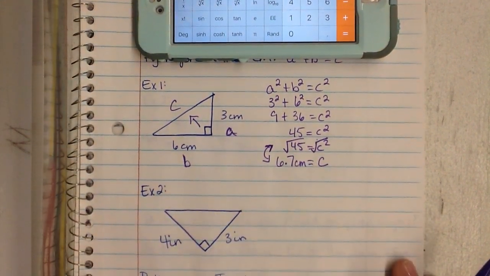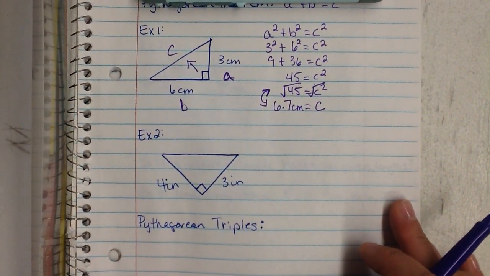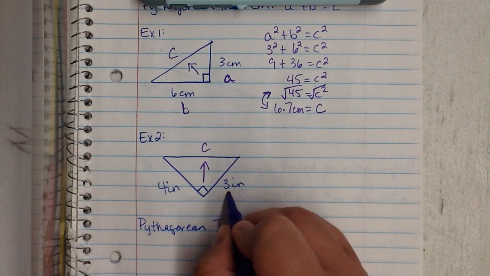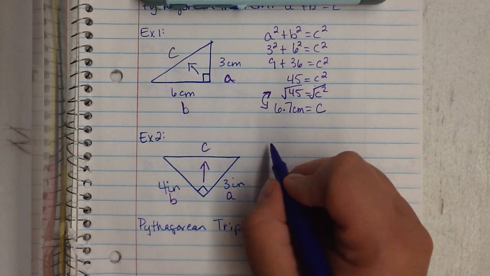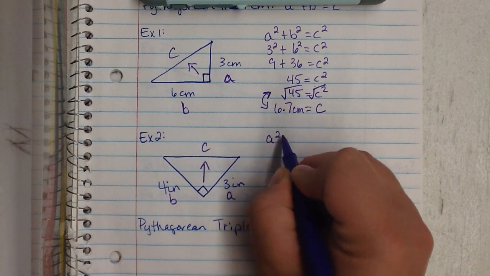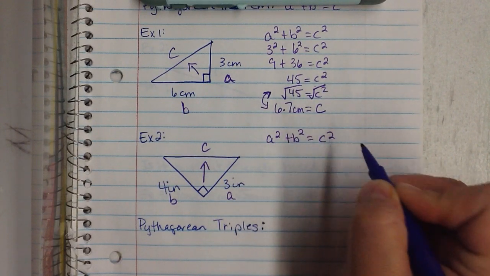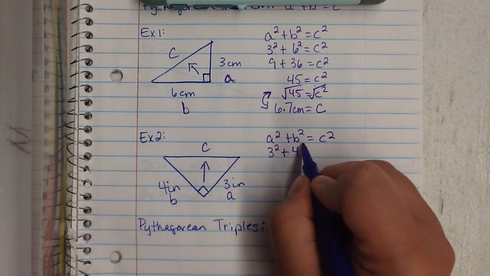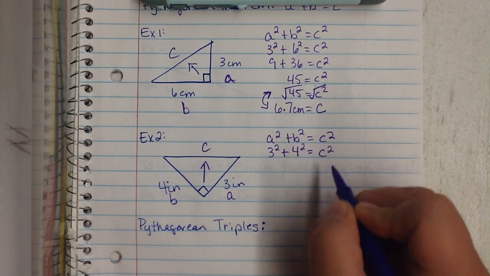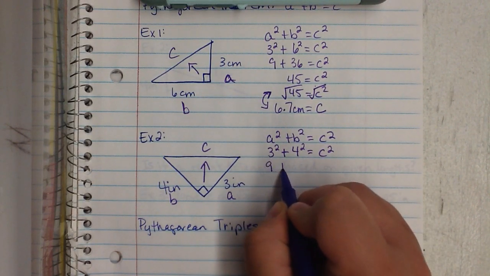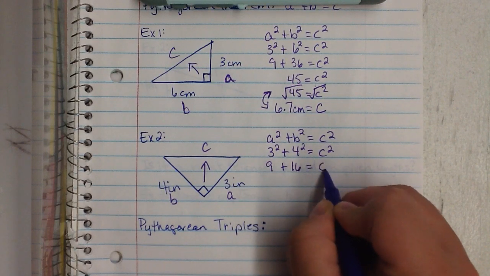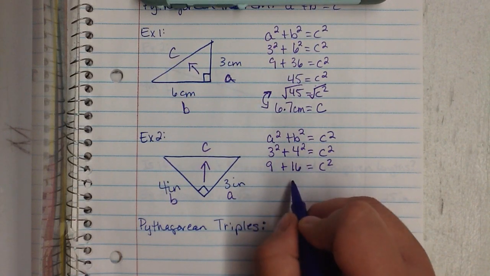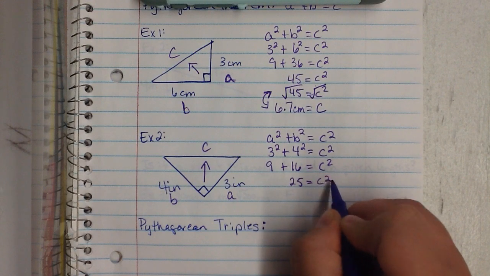Now we're going to go down here and work out another example. Across from the right angle is C. The other two sides are A and B. So A squared plus B squared equals C squared. I'm going to plug in 3 for A. I'm going to plug in 4 for B, and C still stays. 3 squared is 9. 4 squared is 16. I'm going to bring down my C squared. Then I'm going to add these two over here together. 9 plus 16 is 25 equals C squared.